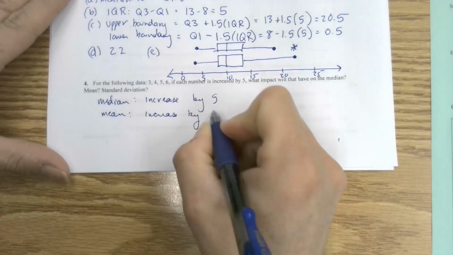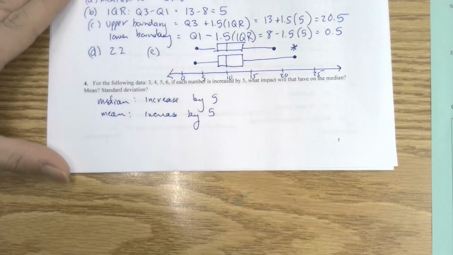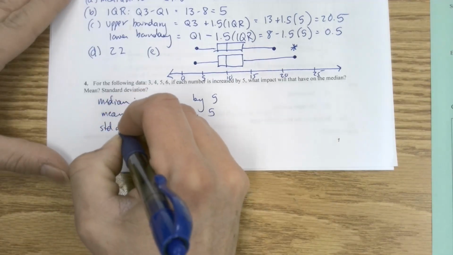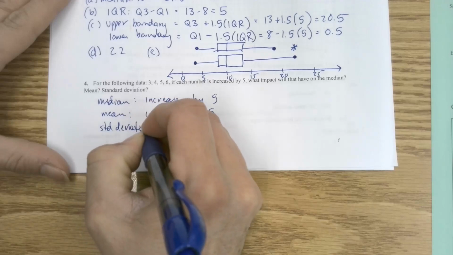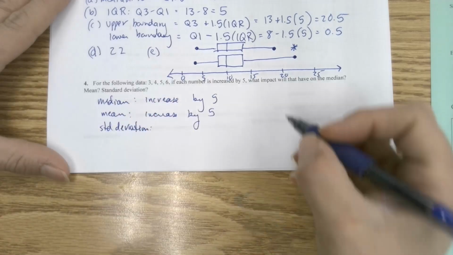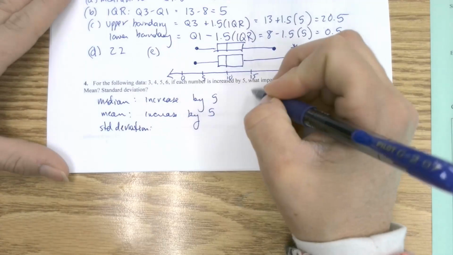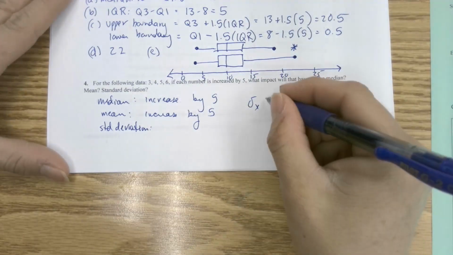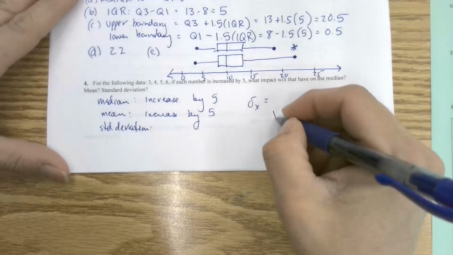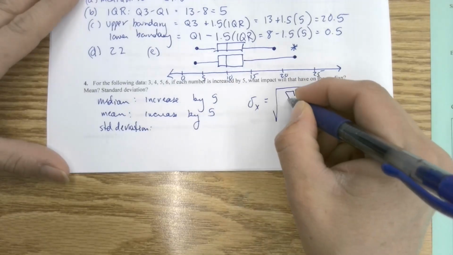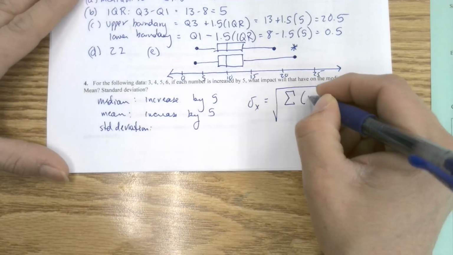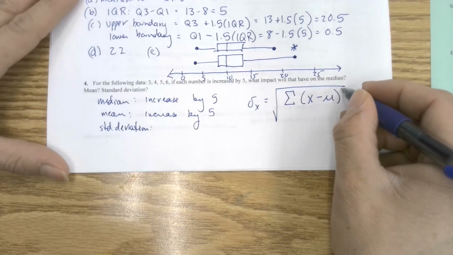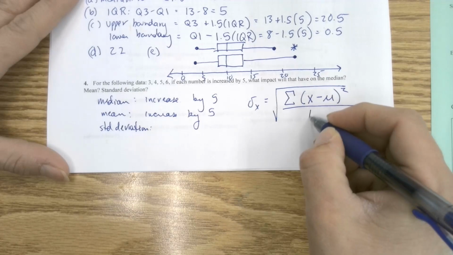And then when you divide that by the number of pieces of data, it also increases by 5. And then for your standard deviation, we haven't really talked about standard deviation much, so I'm going to take a moment and explain this. So standard deviation, in IB, we use population standard deviation. And it's calculated by taking the square root of the sum of each of our X values minus our population mean squared all over the number of pieces of data.